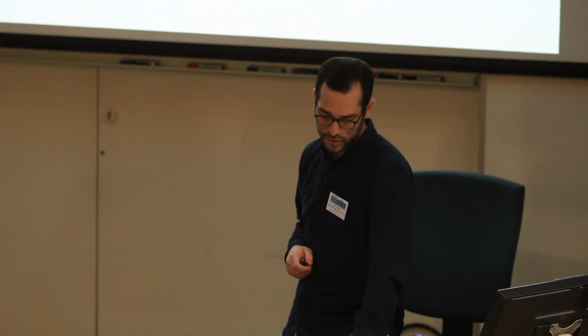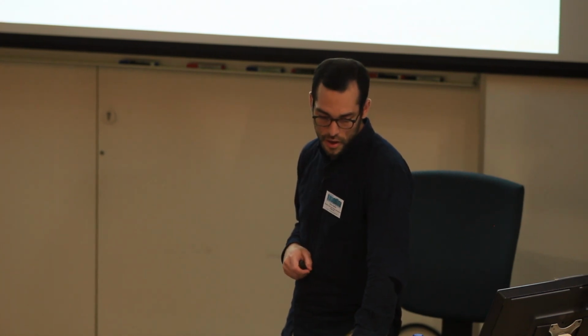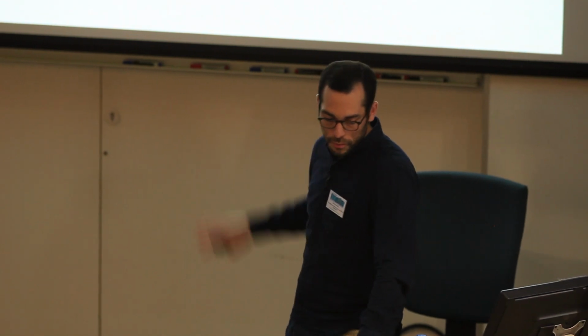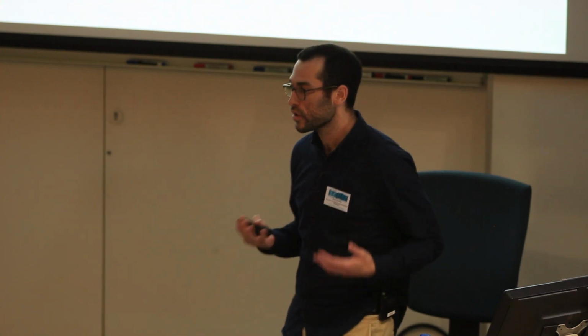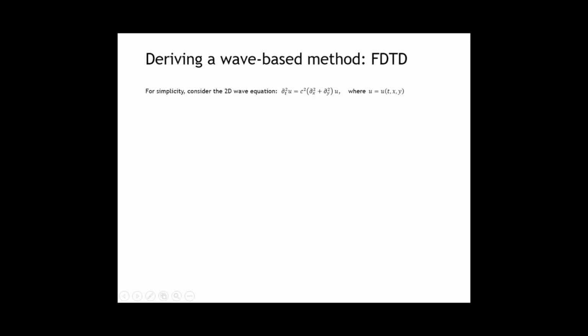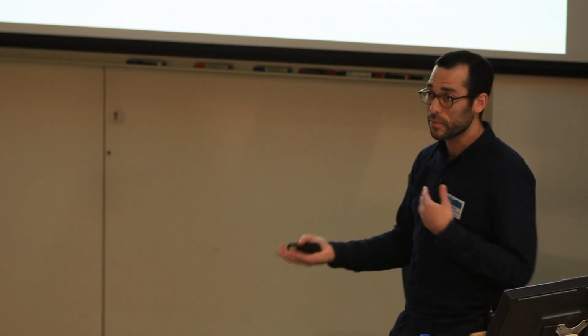So how do we generate these kinds of simulations? I'll walk through a basic derivation of an FDTD method, finite difference time domain, because it's conceptually the simplest type of wave-based method, and it's probably one that most people are familiar with. For simplicity, we'll consider the 2D wave equation. Here, u is our variable of interest, so that could be acoustic velocity potential or the pressure.